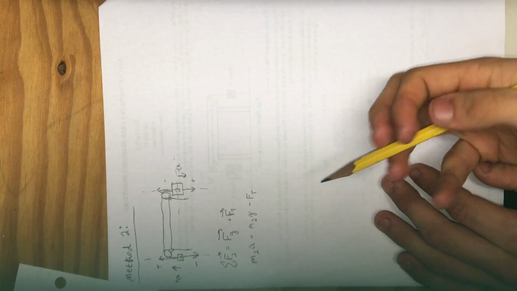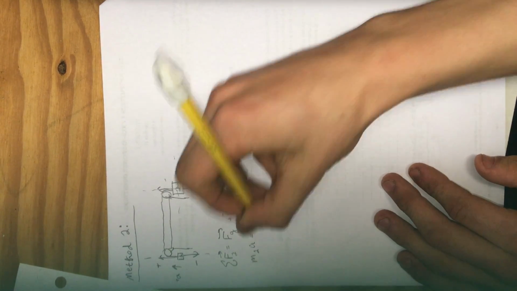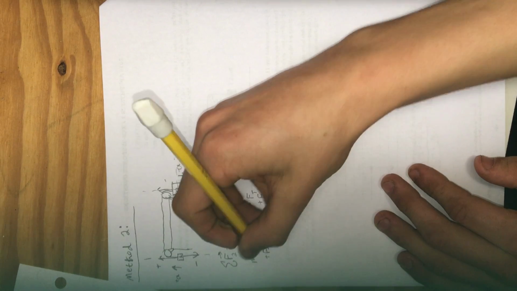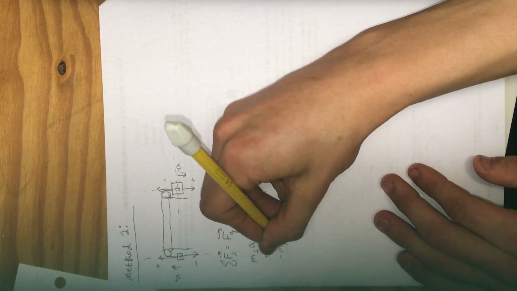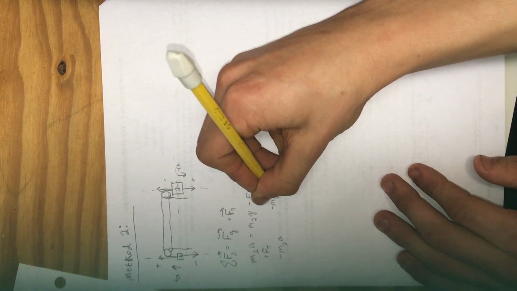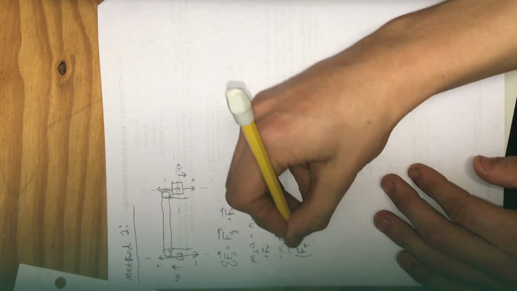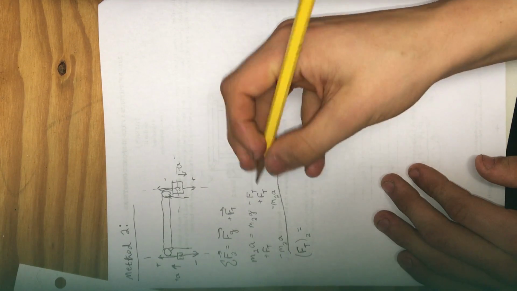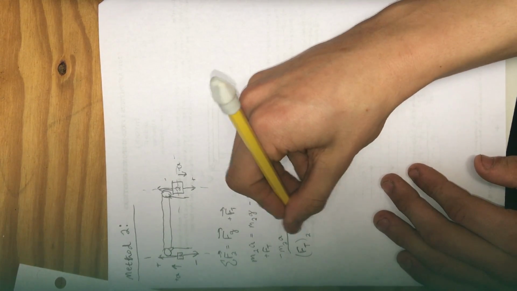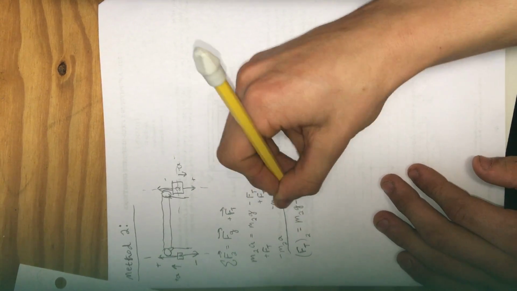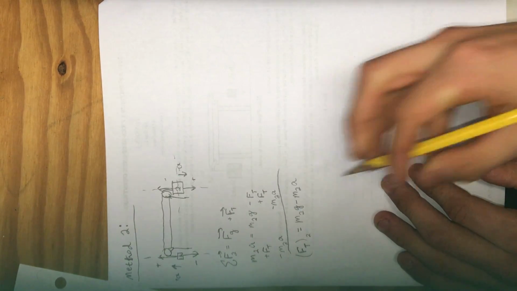So what we want to do is isolate the tension force. We add the tension force to each side and then subtract m2a, and we get that the tension force acting on block 2 is equal to m2g minus m2a.